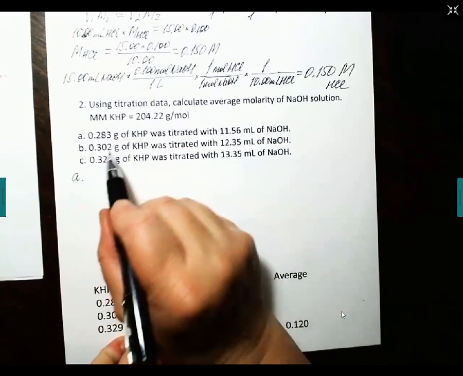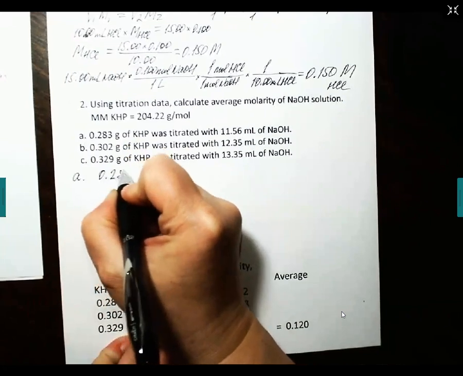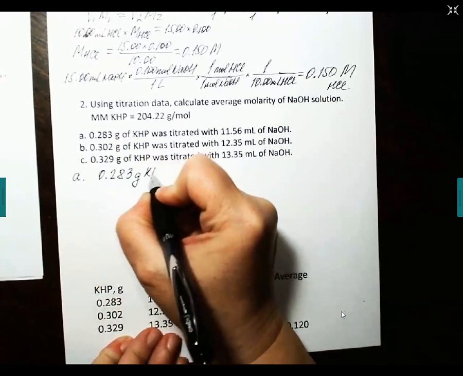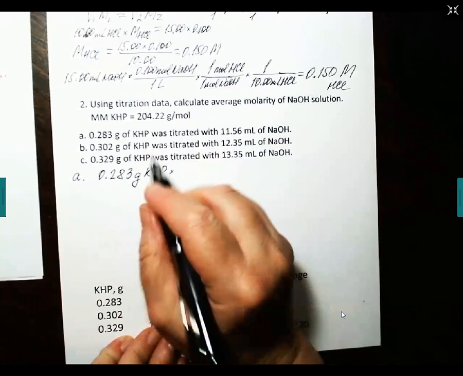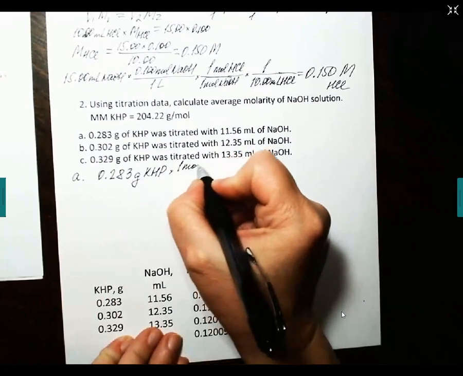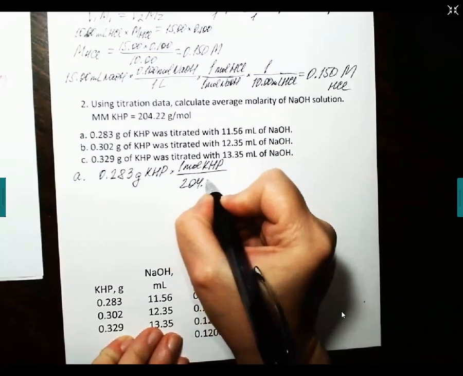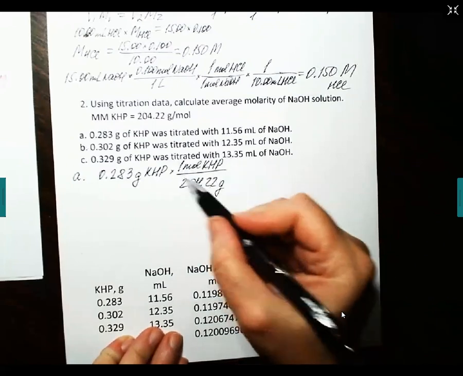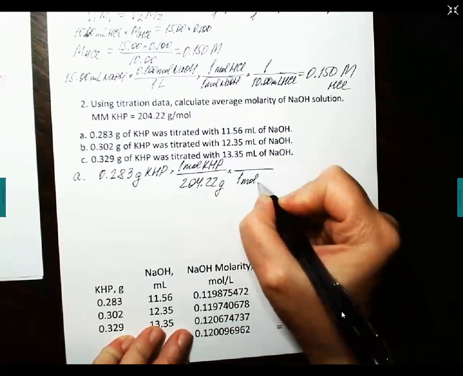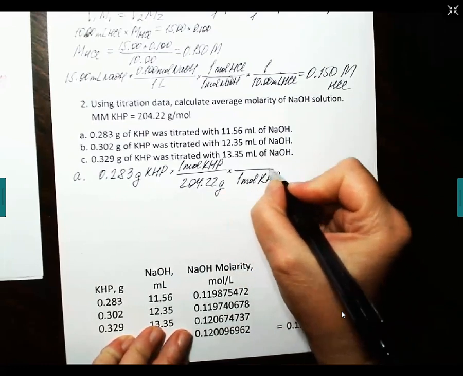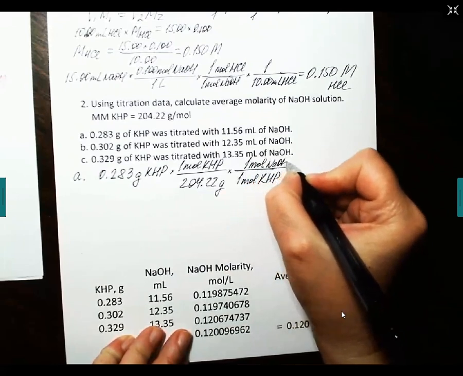So for the trial number 1 or number A, we start with what is given, 0.283 grams of KHP. And first we need to convert it into moles. Molar mass is given, 1 mole of KHP is 204.22 grams per mole. So now we have moles of KHP. We know from our manual that 1 mole of KHP reacts with 1 mole of sodium hydroxide.